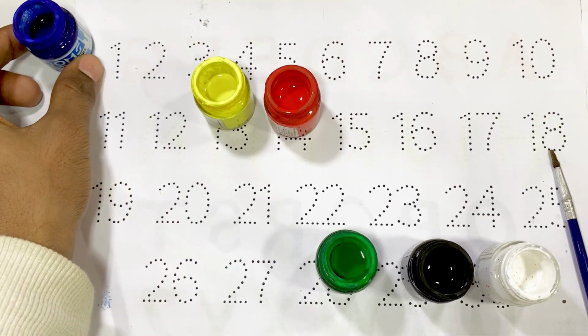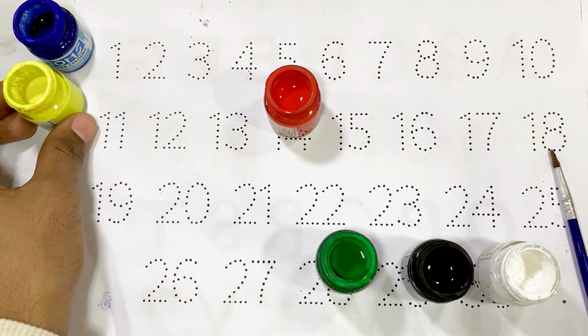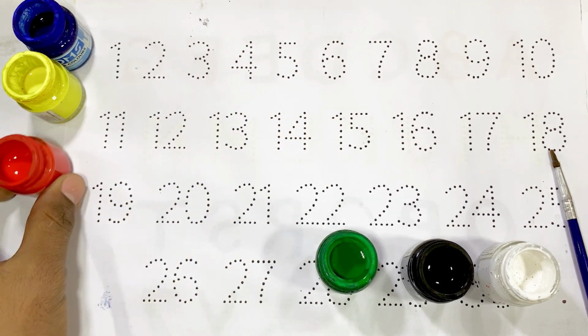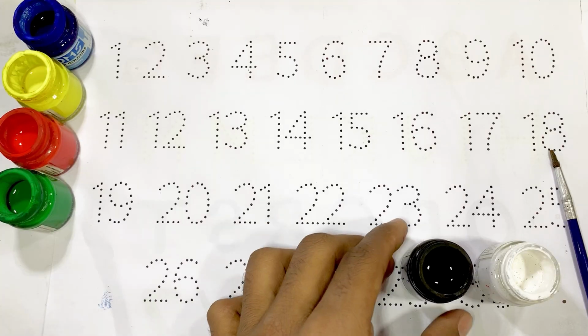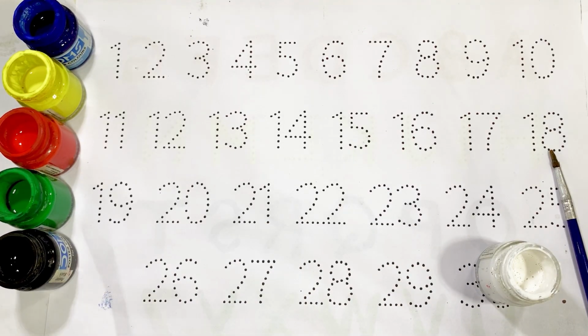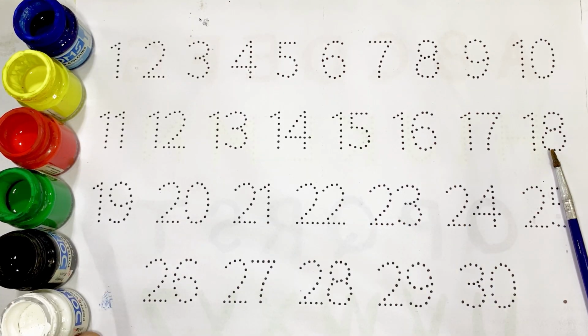Blue color, yellow color, red color, green color, black color, and white color. Now the next numbers.